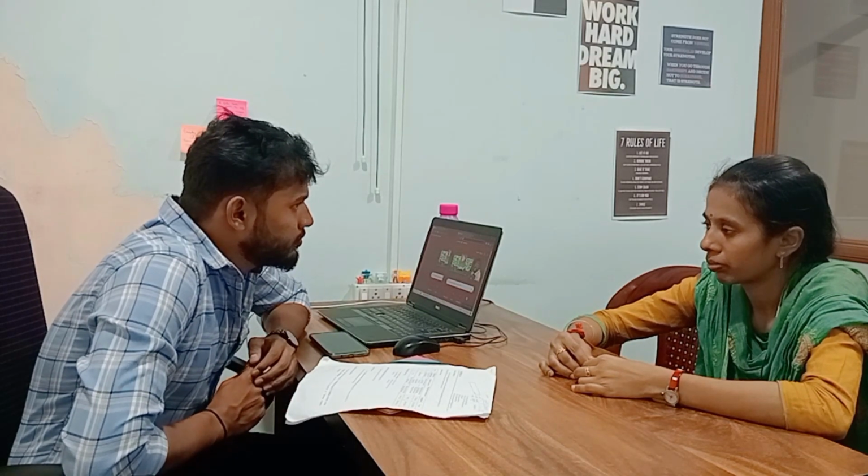We have covered manual and automation. Coming to Java, how many types of data types do we have? 8 types. Int, char, long, short, byte, float, double, and another one is Boolean. What are the return values of Boolean? True and false.